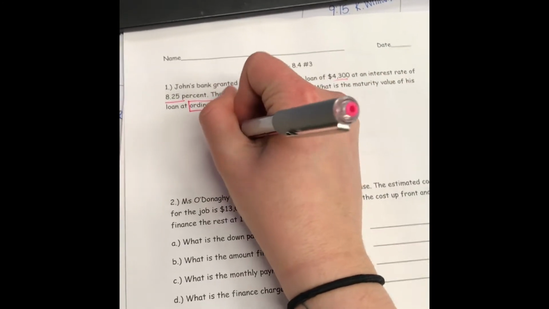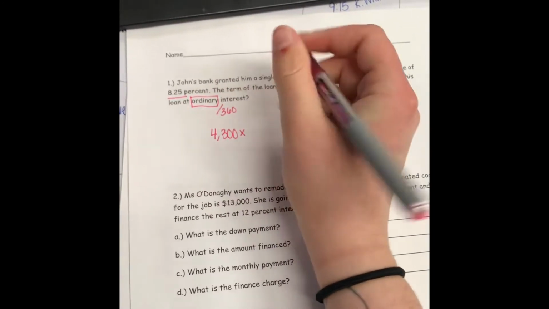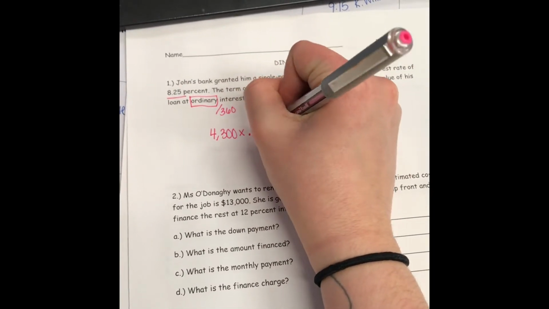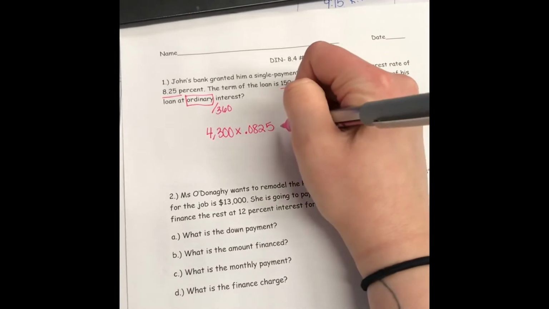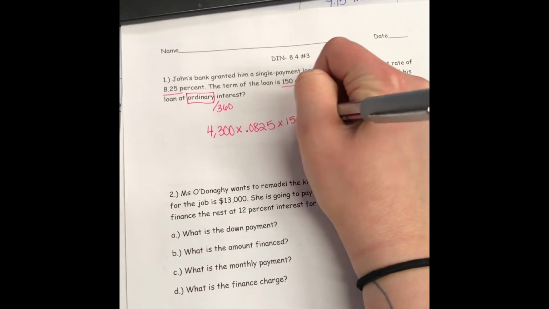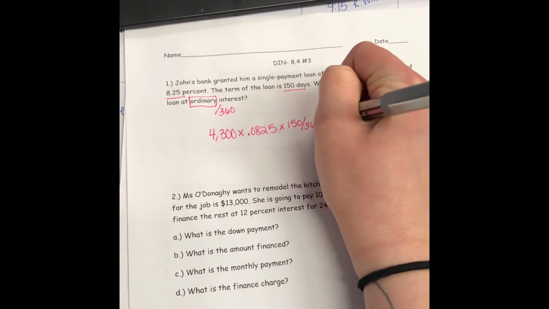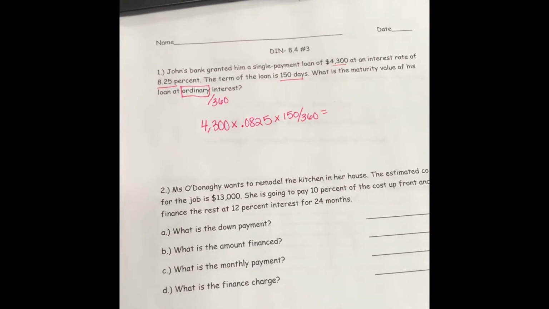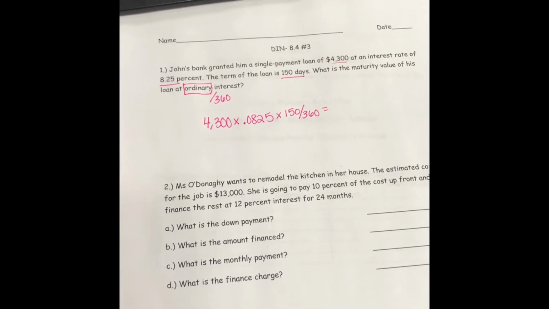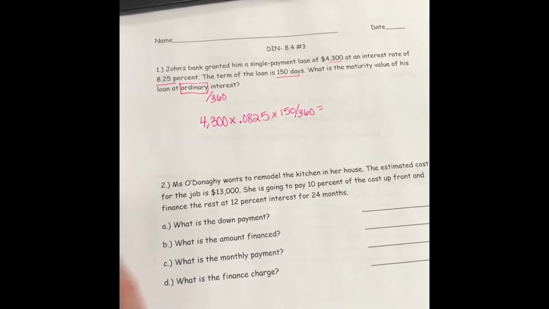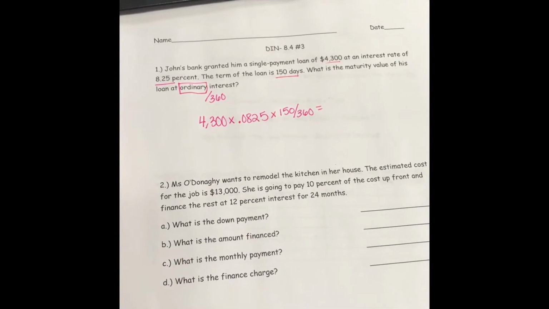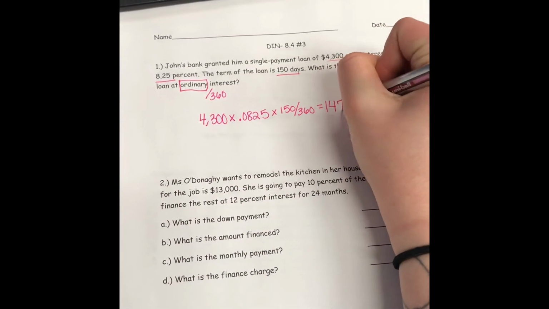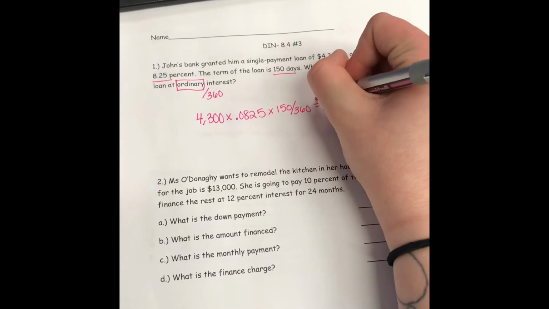So 4,300 times 8.25% as a decimal is 0.0825 times 150 days at 360 for ordinary interest. So when you put that into your calculator, that is $147.81.